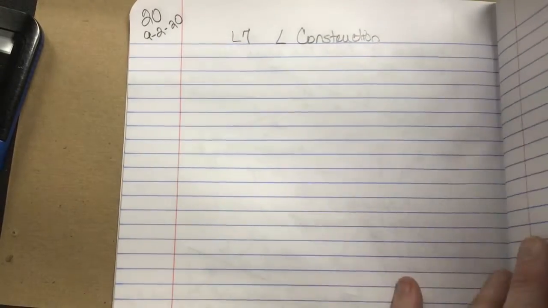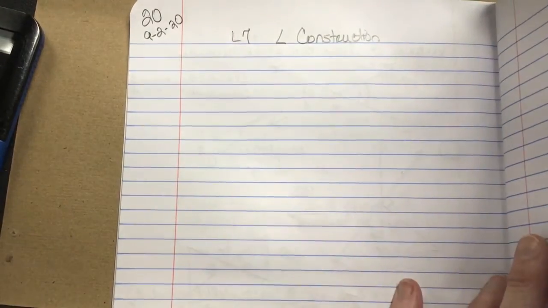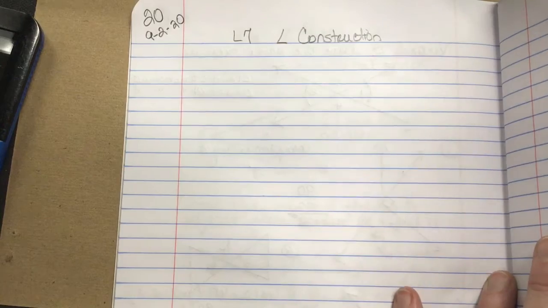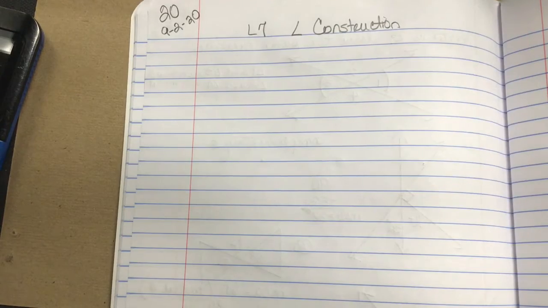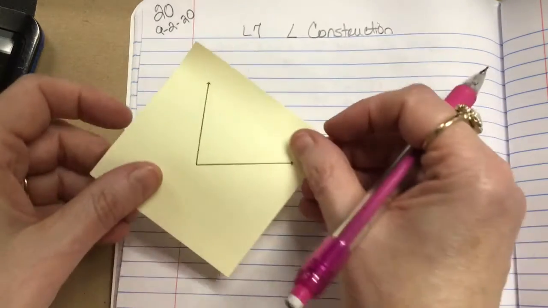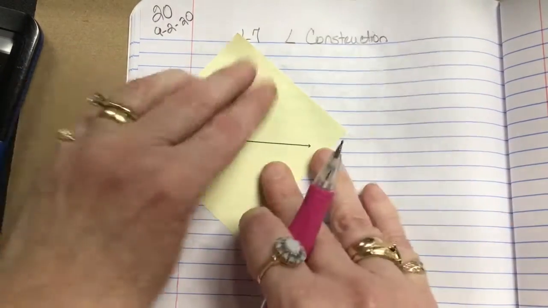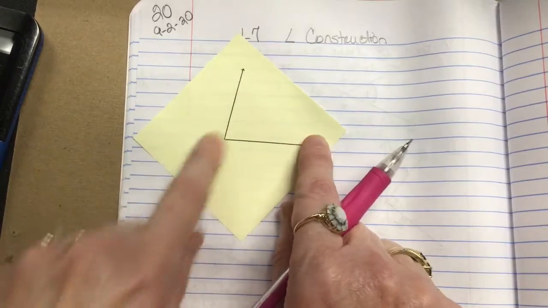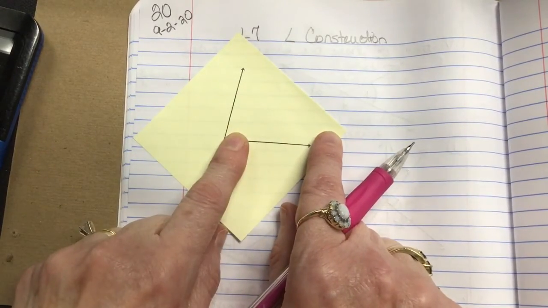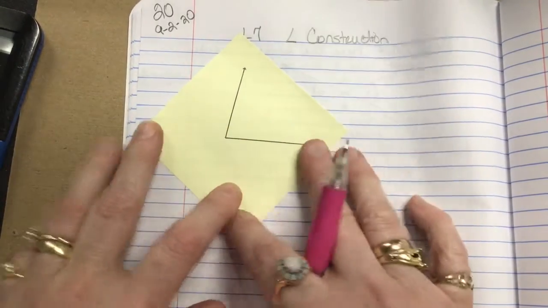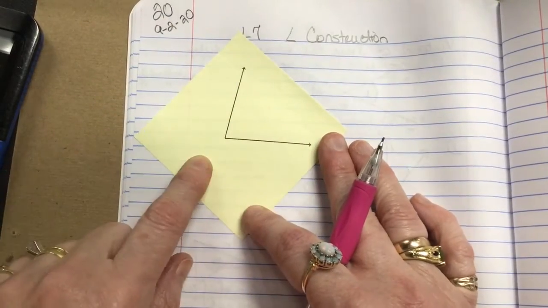Okay, we're going to do one construction. We're going to take an angle, and I didn't print it like I meant to, so we're going to have to turn it kitty corner, whatever you call it. We're going to turn it this way, because all of them on your classwork are like this, if I'm not mistaken. So turn it to where the angle looks like this.